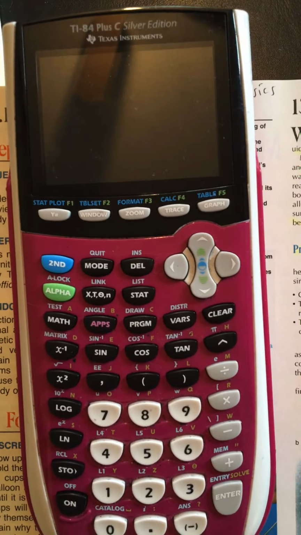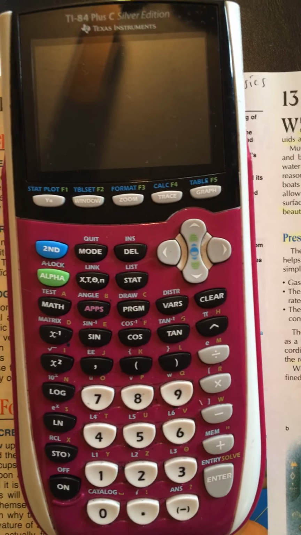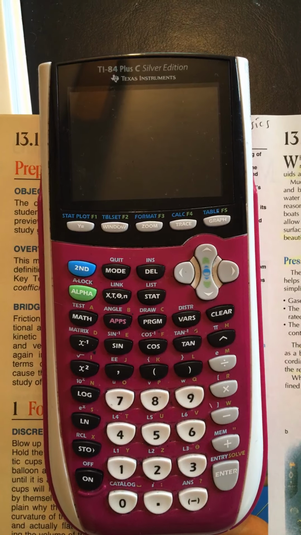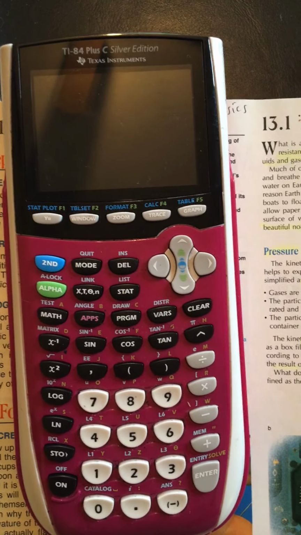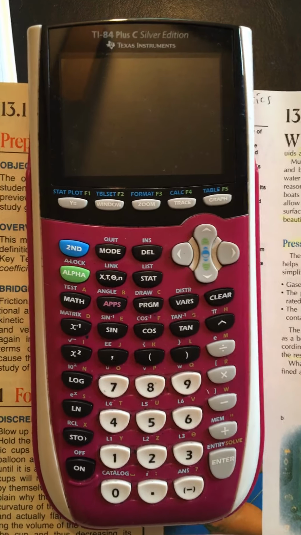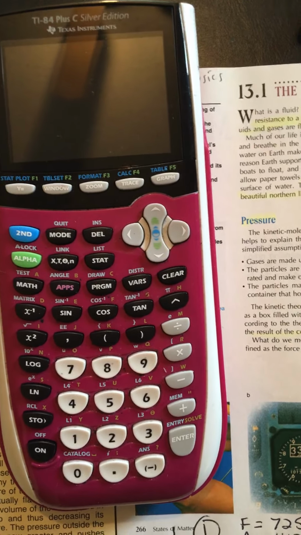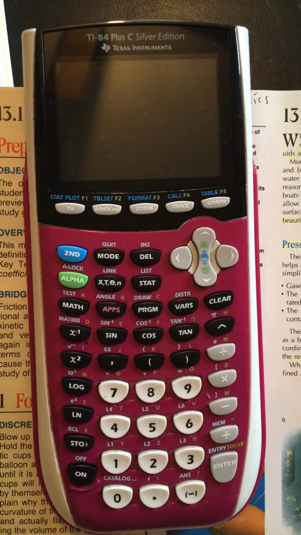So this is part 2 of chapter 13 of physics, talking about the states of matter. But you don't have to be a part of this class. If you like the way I explain this math, come on and join us. We're going to be using our TI-84 graphing calculators, my favorite calculator, and doing some of the math problems that have to do with this.